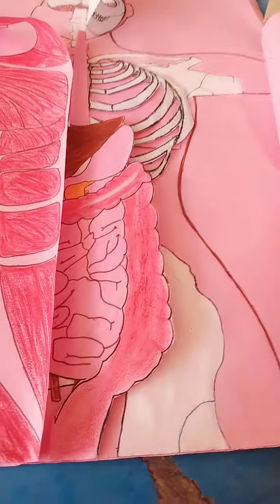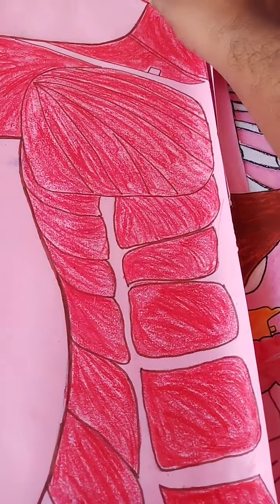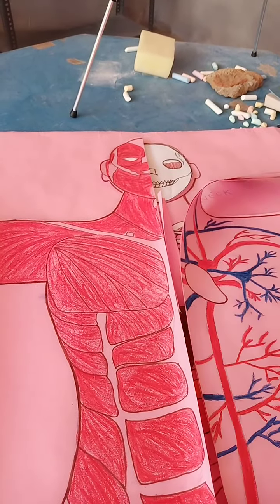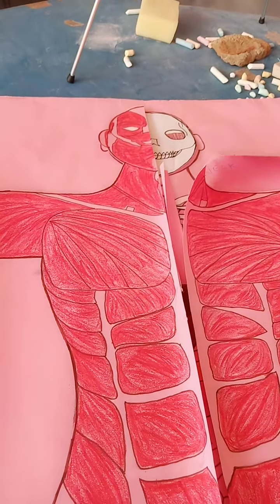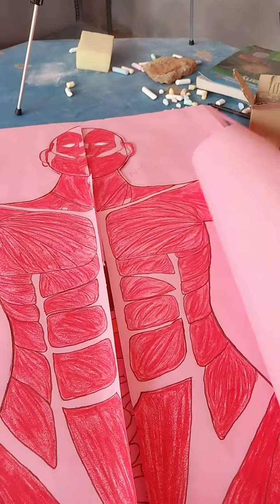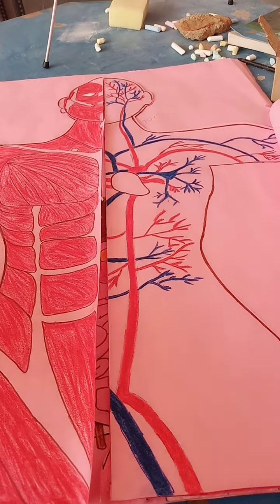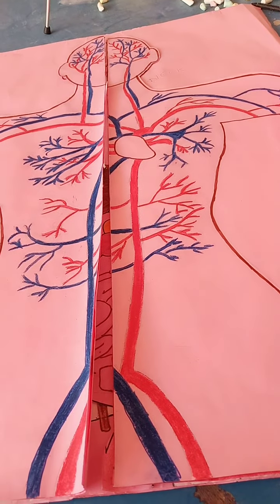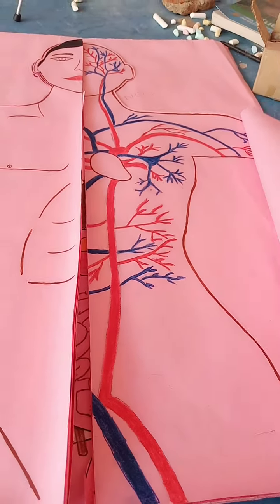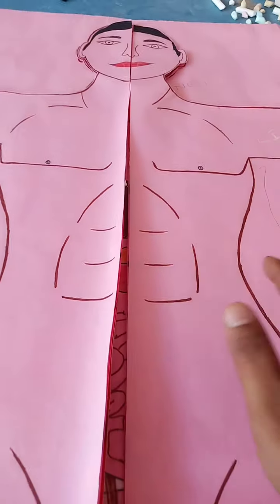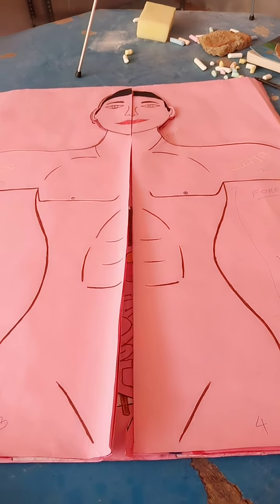Now the muscular system. Yes, the muscular system. And along with this we have the circulatory system, called blood vessels and the heart. And we have the external surface, the skin. Yes, this is what the human structure is.